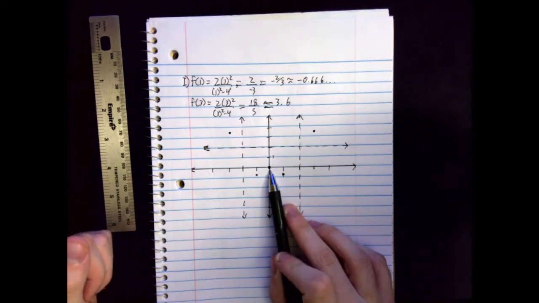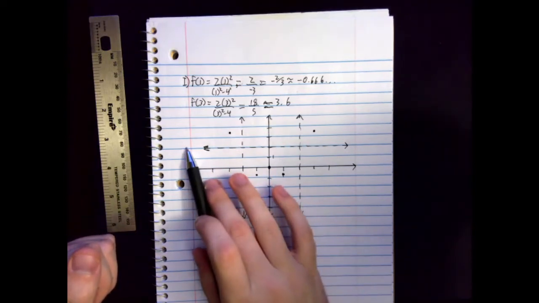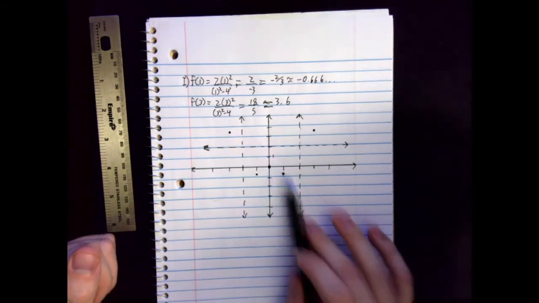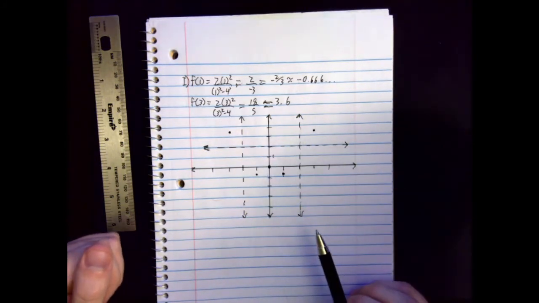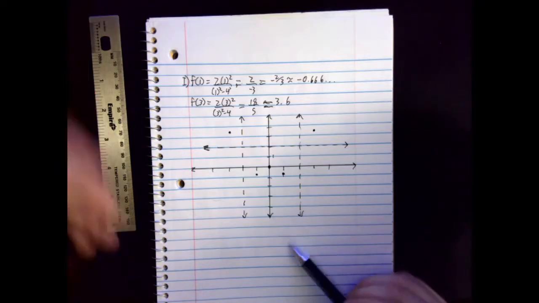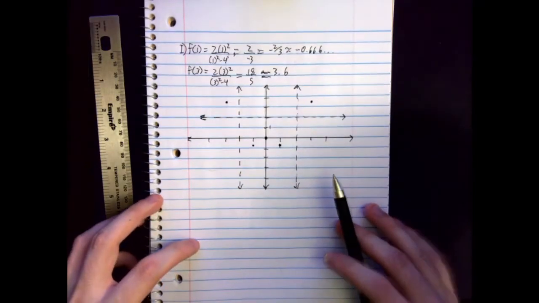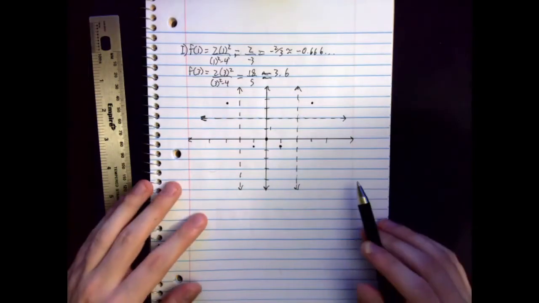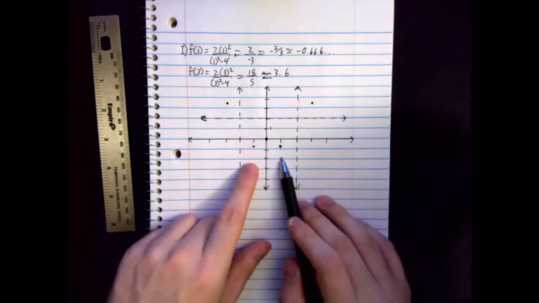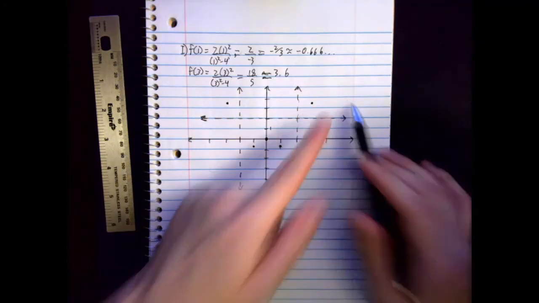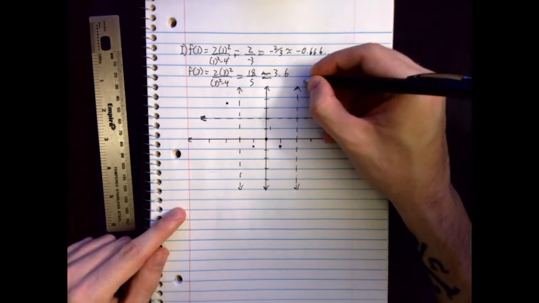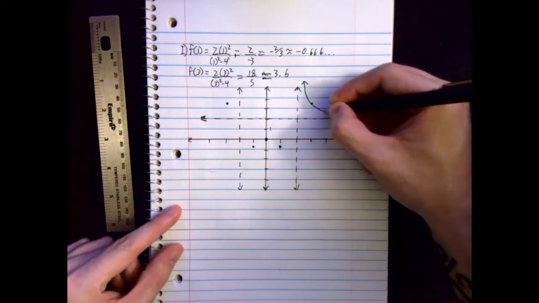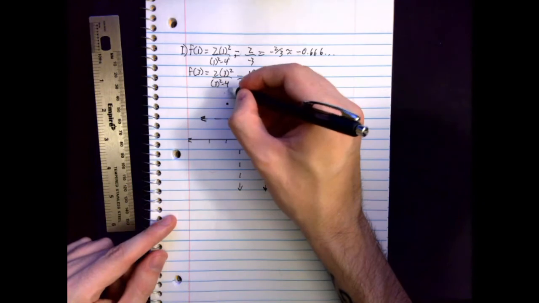Well, we had the local maximum at 0, and I know that my function is increasing, increasing, decreasing, decreasing on either side. And now I just need to use my information about my second derivative. So I know that I was concave up, concave down, concave up, and so this tells me that my graph should roughly look like this.